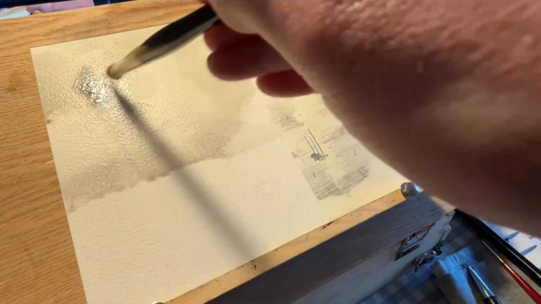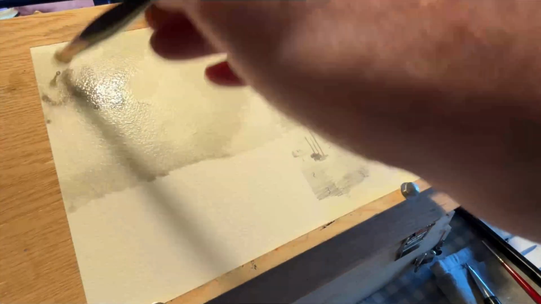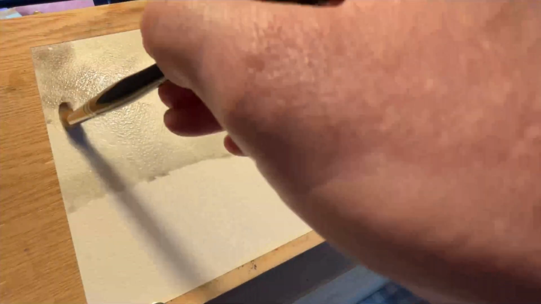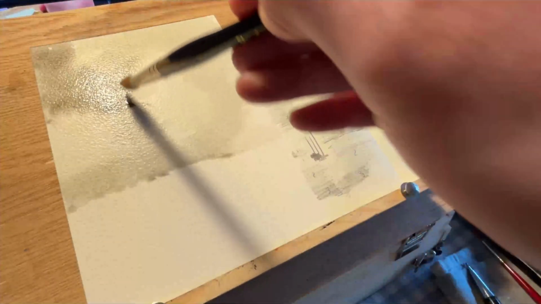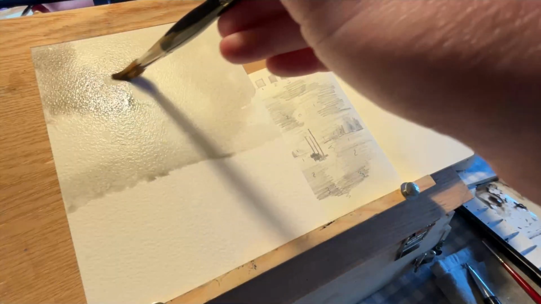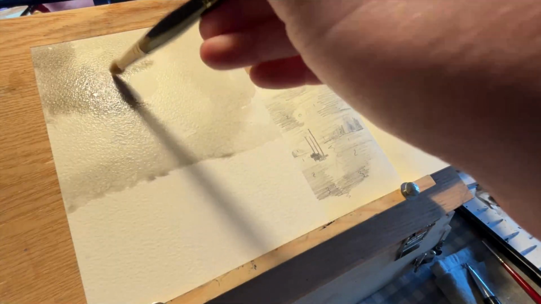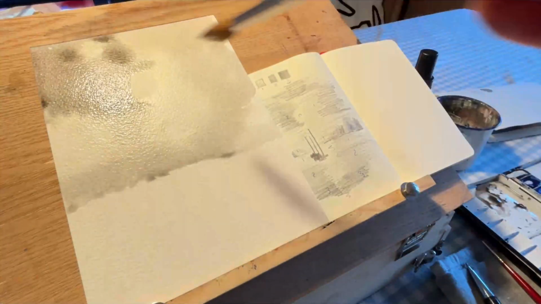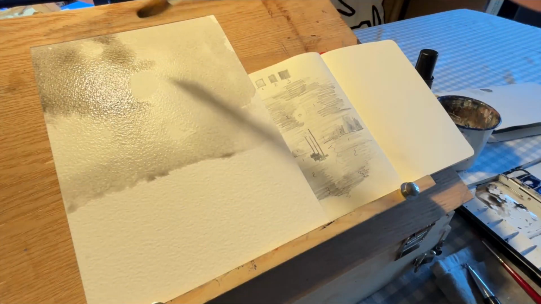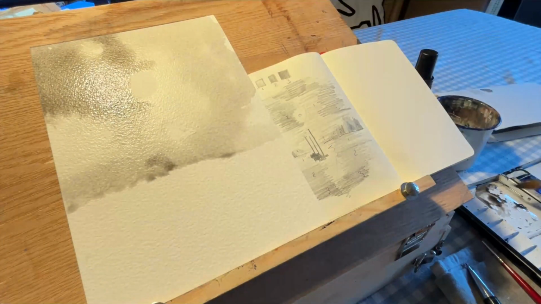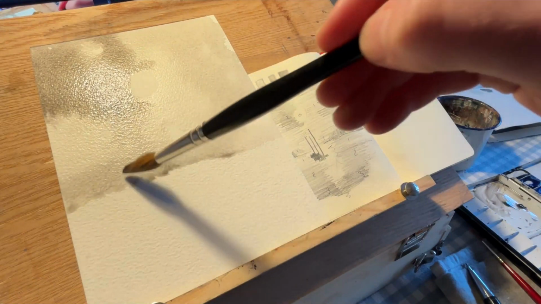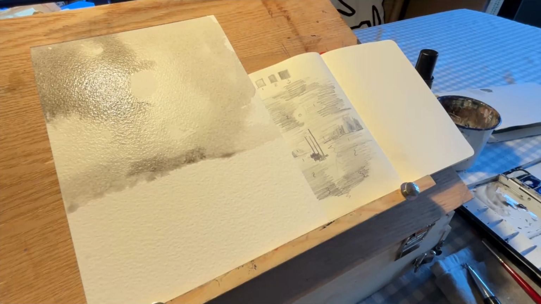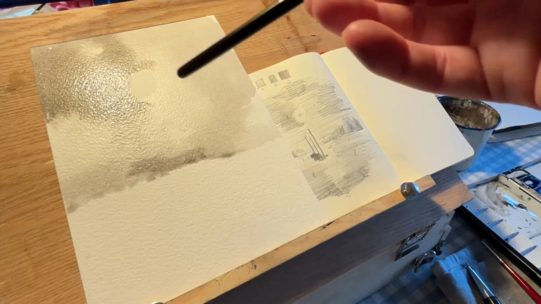And even more pigment here to create my light. So you can already see how many values I've got all of my values in here.